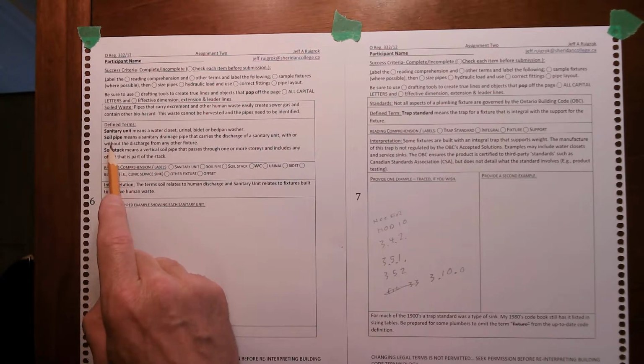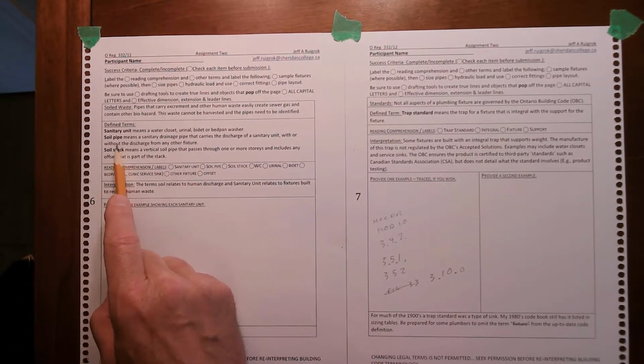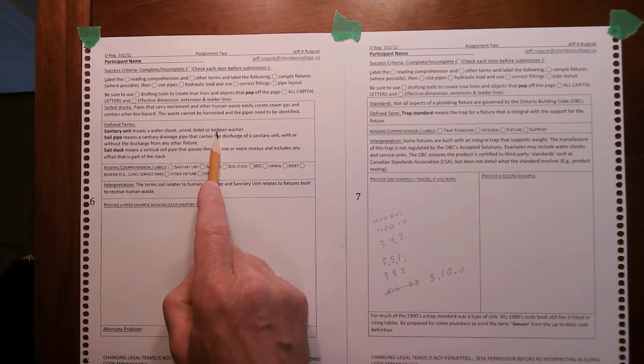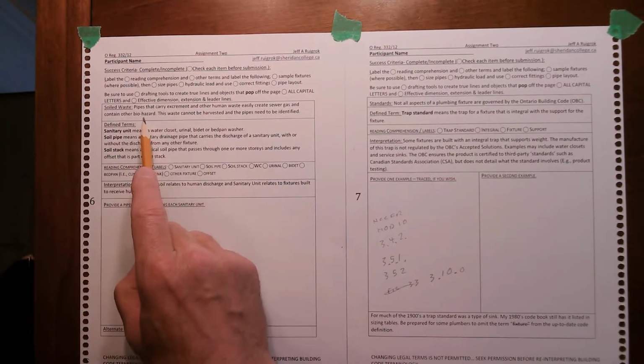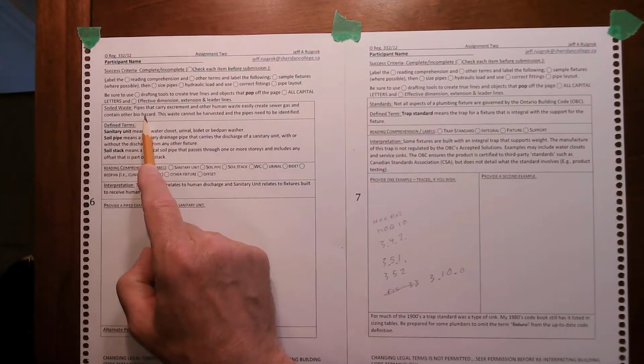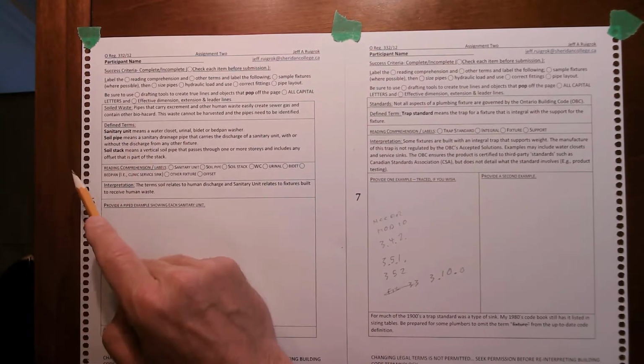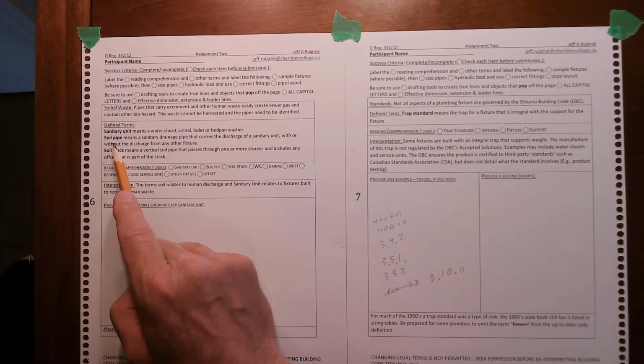And then soil pipe and soil stack, those are just pipes that carry human discharge. It's especially hazardous. It's considered a biohazard. So we don't often recycle or reuse soiled waste from a sanitary unit at all. So keep that in mind.